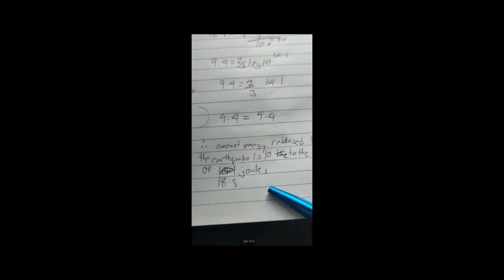Therefore, the amount of energy released by the earthquake is 10 to the power of 18.5 joules.